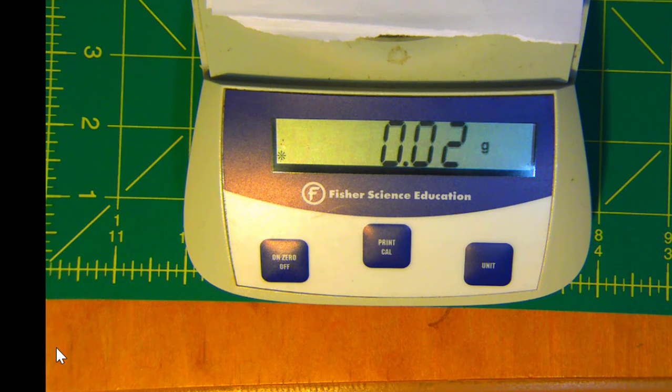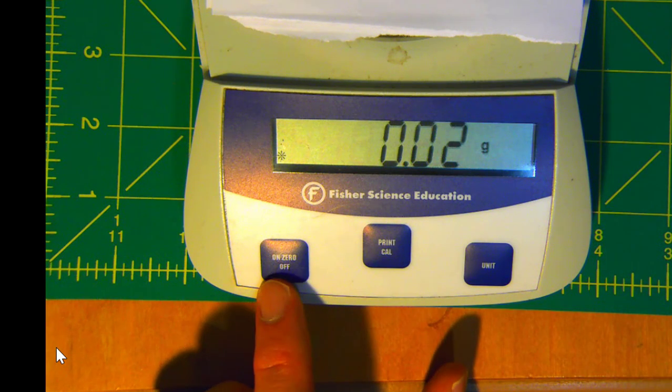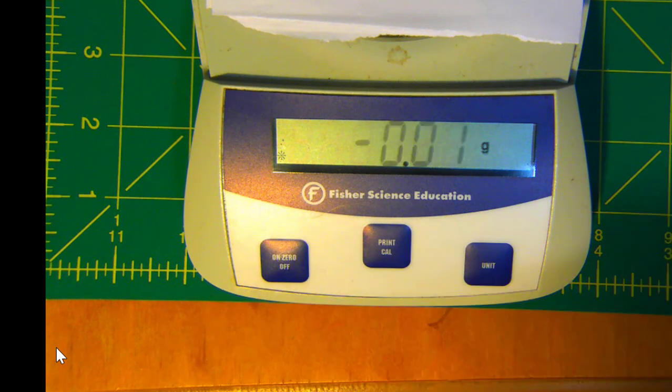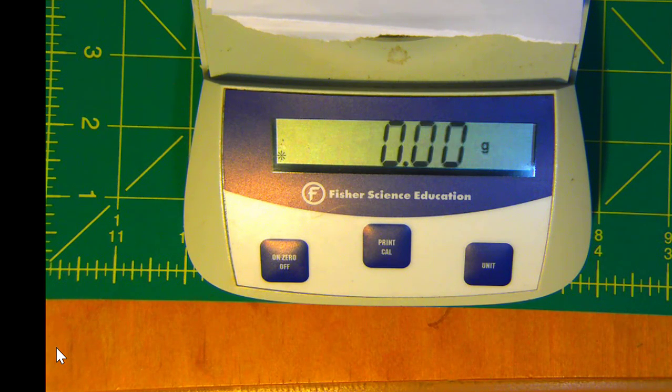So what we can do is we can incorporate the mass of that piece of paper into just the background of the balance itself. We do that by pressing the 0 button, so I'm going to press that. And this will give us a 0 reading, and that 0 includes everything from the balance plate to that piece of paper. So anything we put on here will be the measurement that we're making.